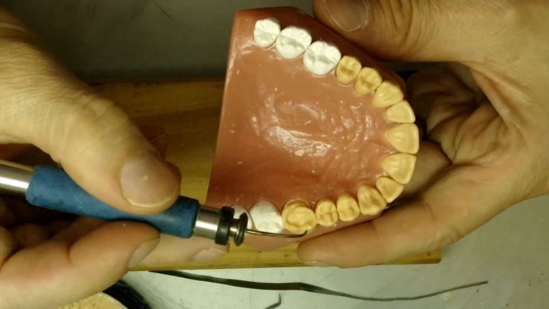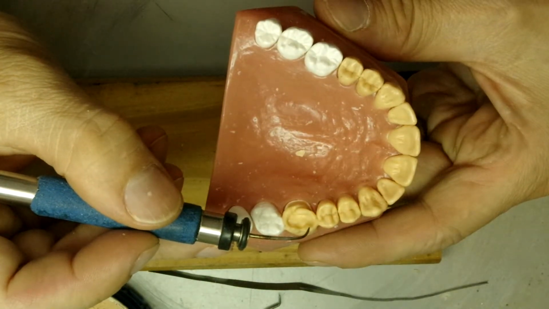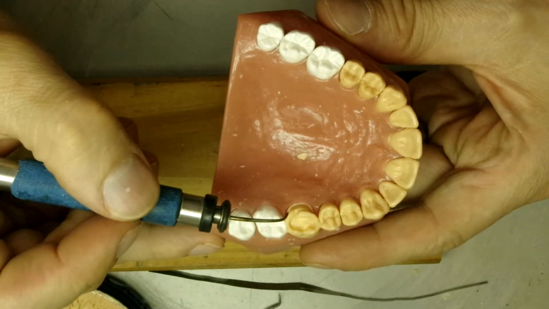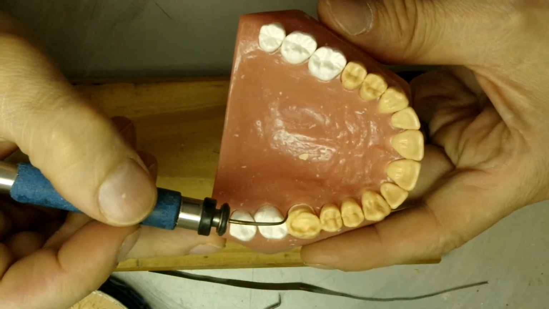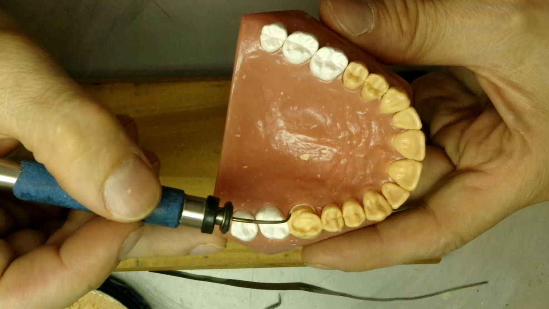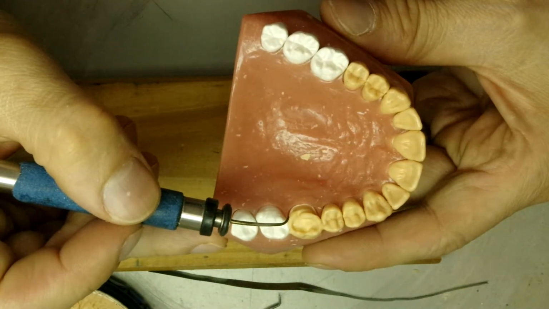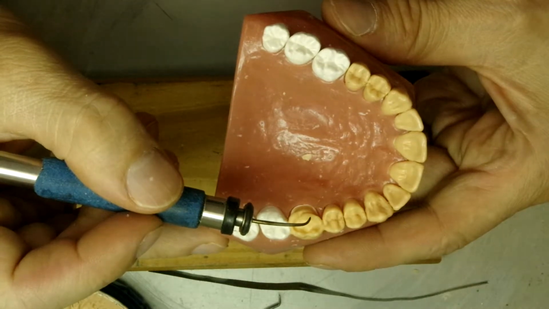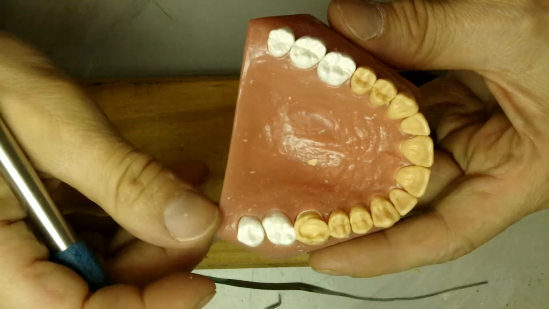So that means that the mesiobuccal cusp will be shifted towards the mesial, and the distolingual cusp will be shifted towards the distal, and then the mesiolingual cusp will also be shifted a little bit to the distal.